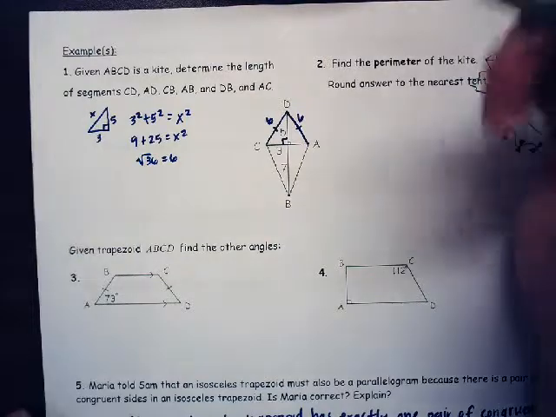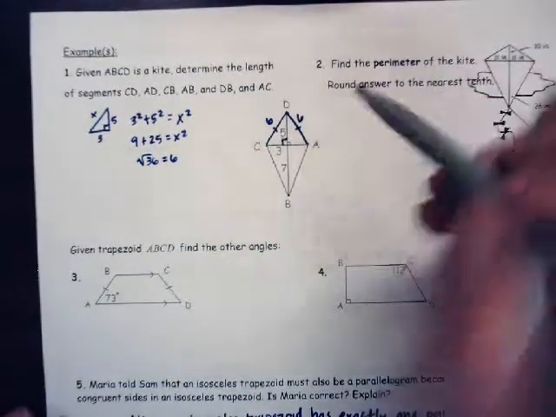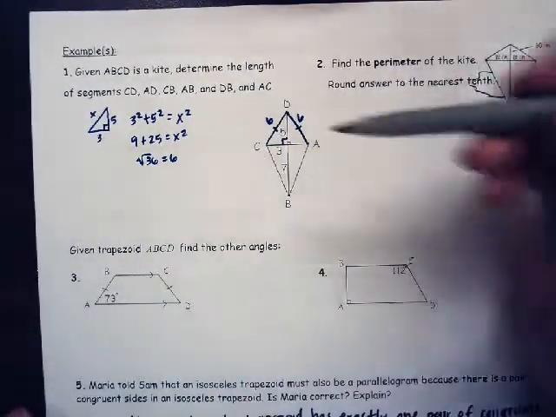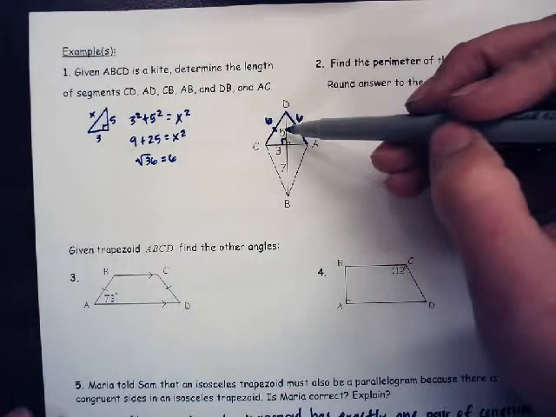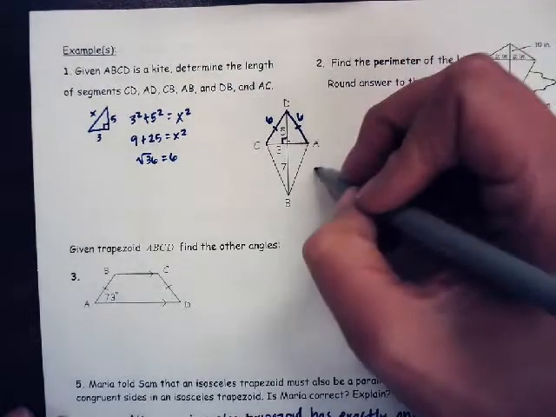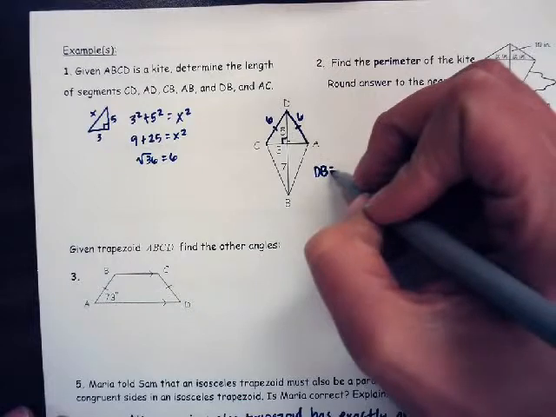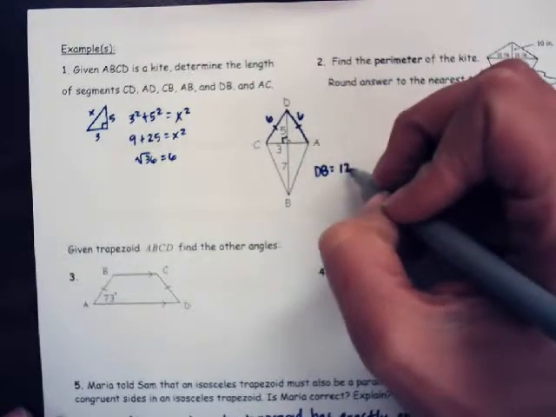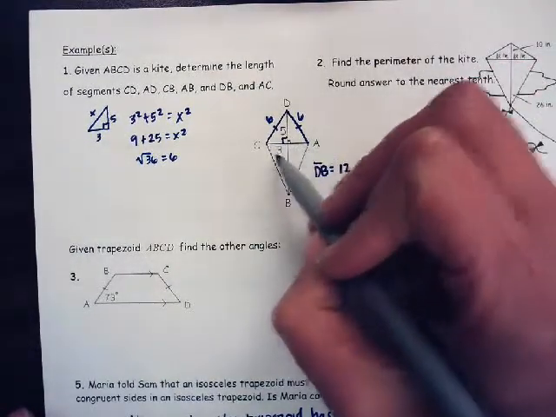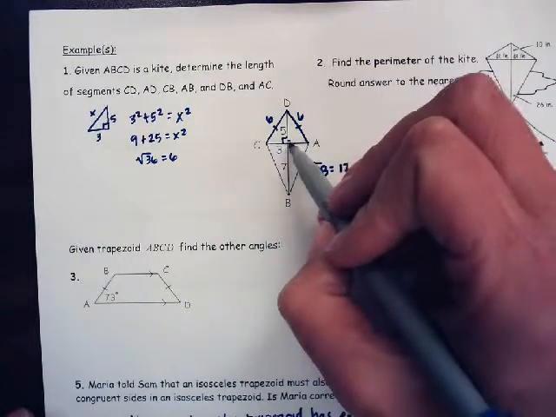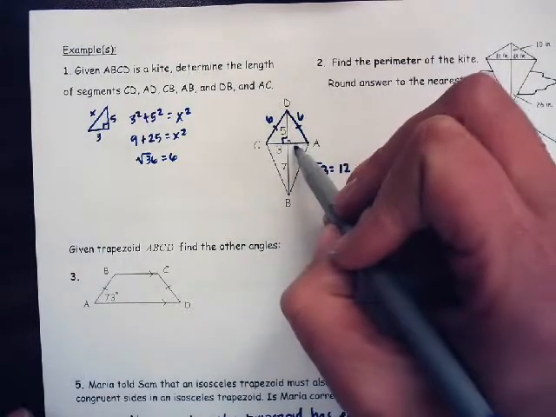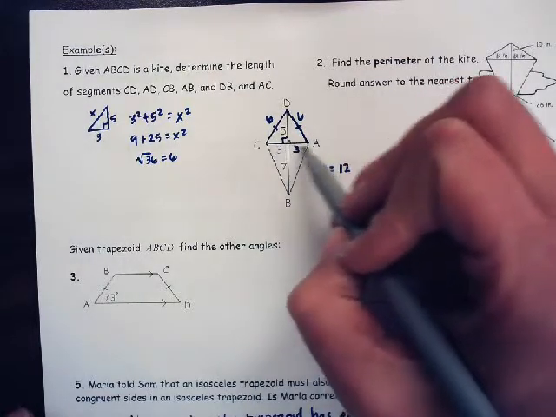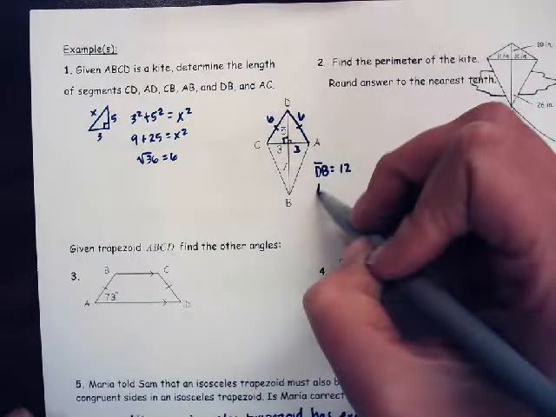Okay, now I need to find DB and AC. Well, DB, I just have to add 5 plus 7. That's not too bad. So DB equals 12. And then AC, if this side is 3, remember the diagonals bisect each other, so this would also be 3. So the full length is 6.